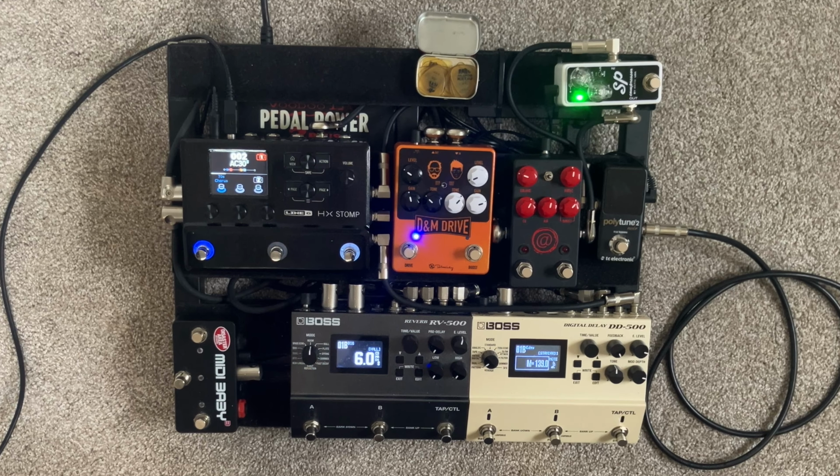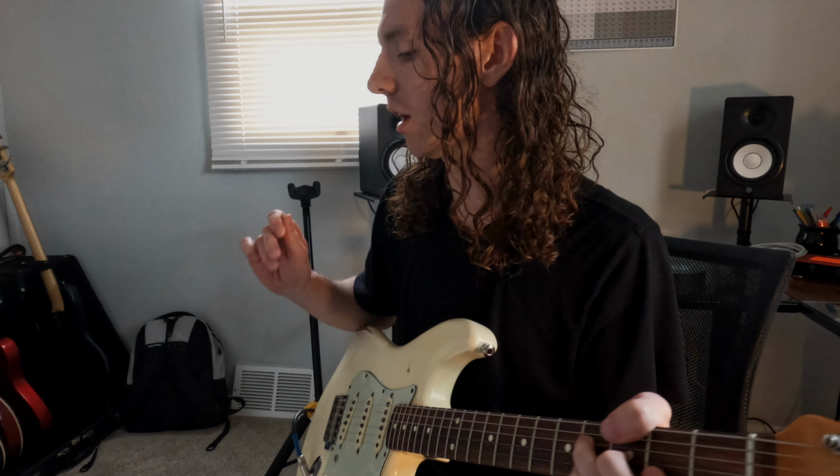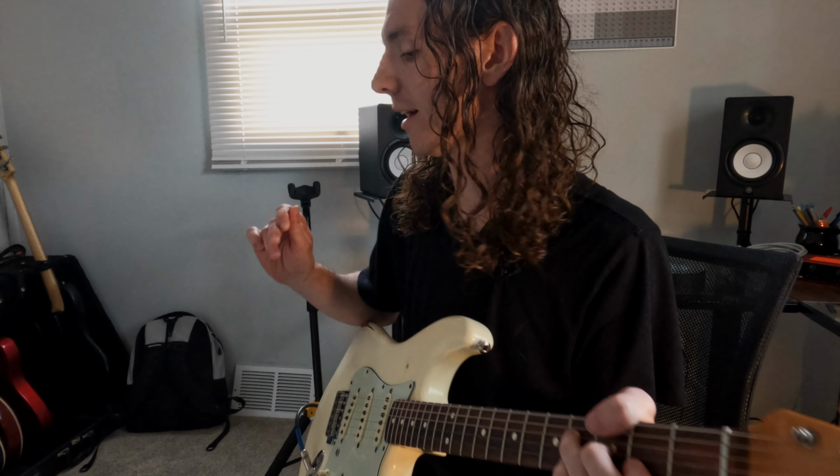So I'm here with just my Fender Strat, and we're gonna play through this. For copyright, I'm not gonna put the actual track on, I'll just play the guitar part. So the verse is this really dry guitar, it just goes like this.